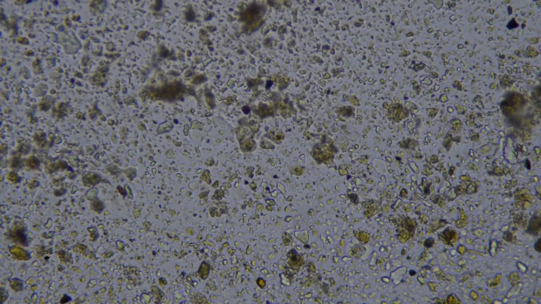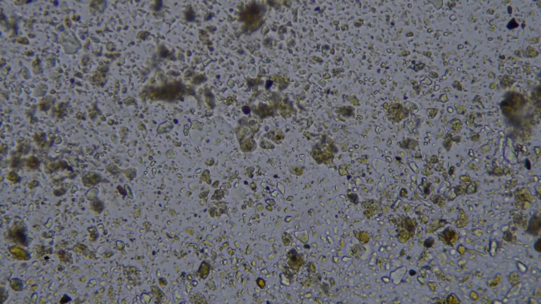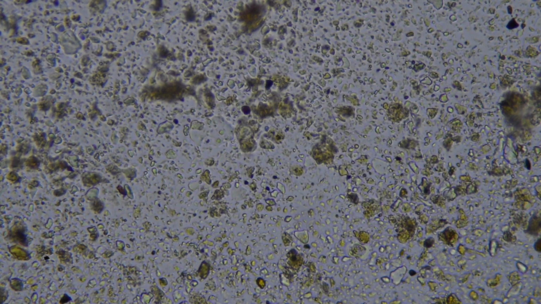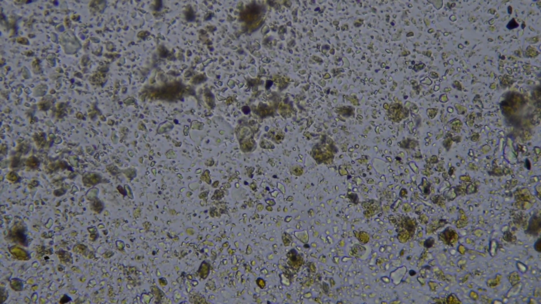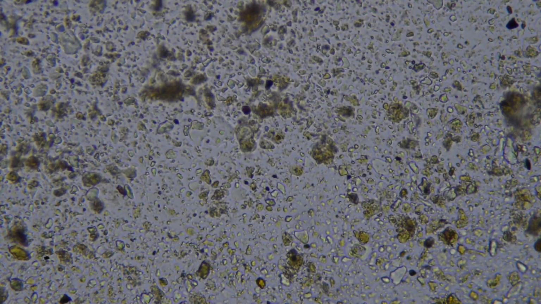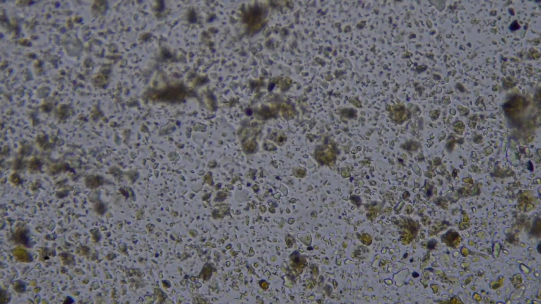Their main food is actually bacteria, protists, fungal spores, anything that's living on organic matter. As they're consuming organic matter, they're actually getting all of their nutrition from the microbiology that's living on that. So they are kind of predators.